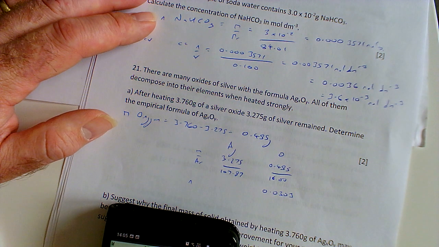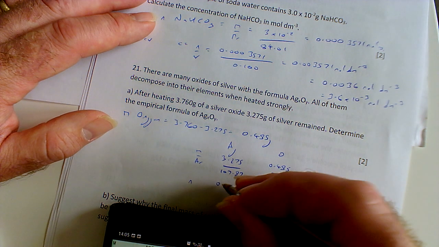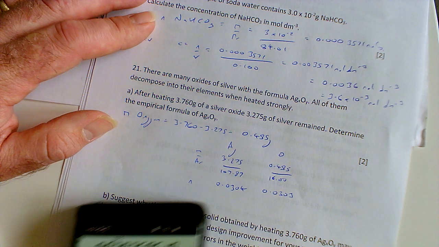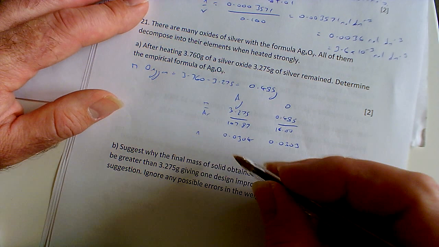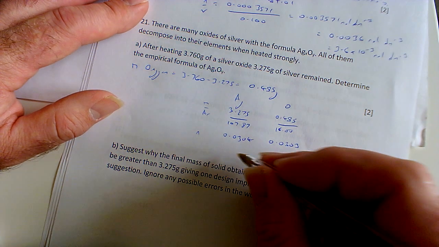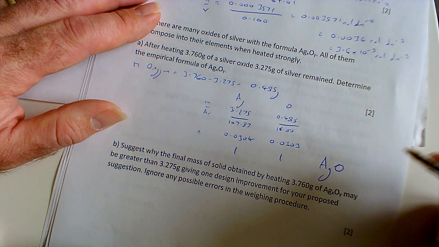And then 3.275 divided by 107.87 is also 0.0303. Okay, it's 0.0304, but like I say, they're very, very close together, so it's basically a 1-to-1 ratio. If we divide both of them by the smallest number, we're going to get 1-to-1. So the empirical formula is just AgO.